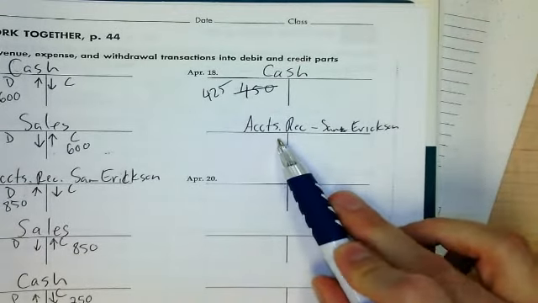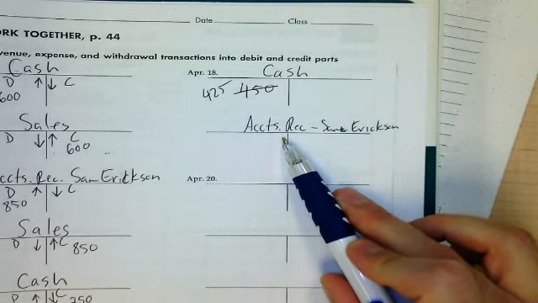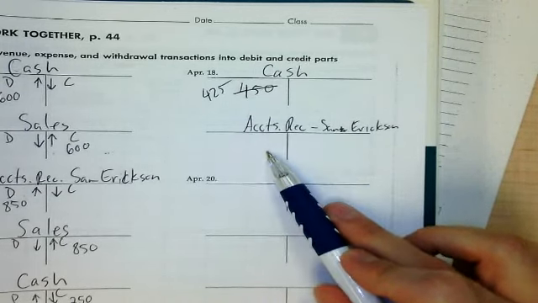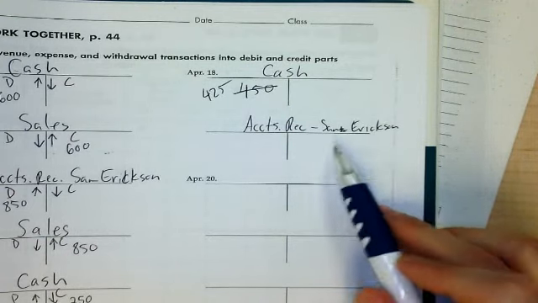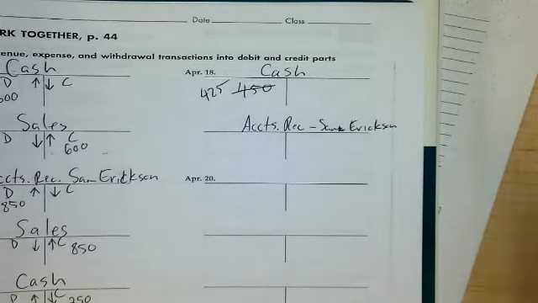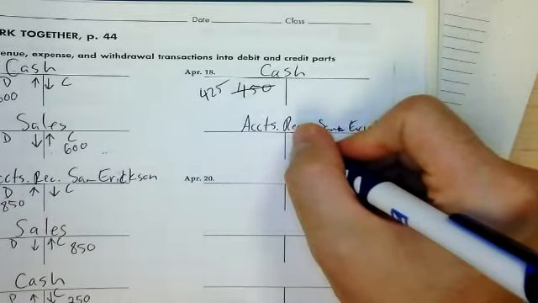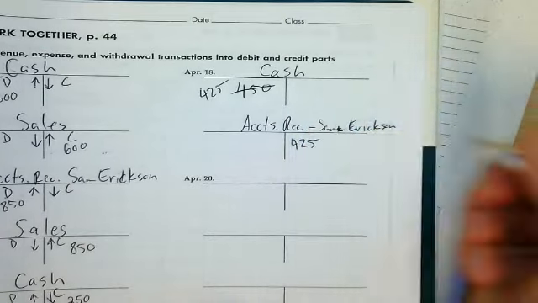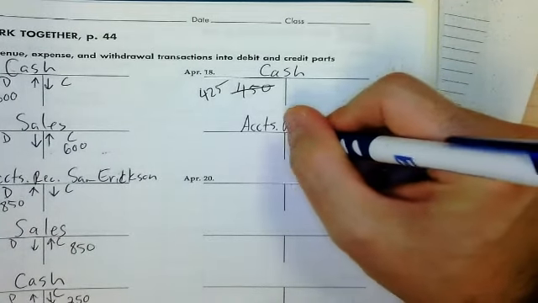Accounts receivable is an asset. It's good for your company. Assets increase on the debit, decrease on the credit. If Sam Erickson is paying us, what happens to his account? Does it go up or down? Down. How do assets go down? Credit. So $425. It's going down. I'm yelling timber.